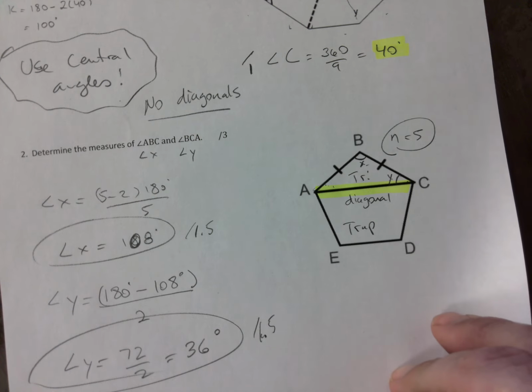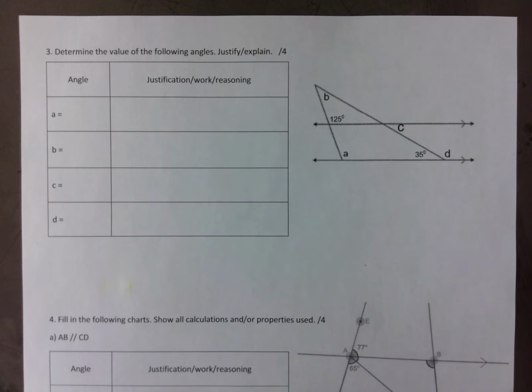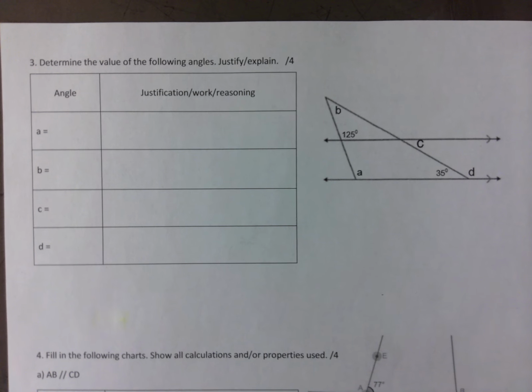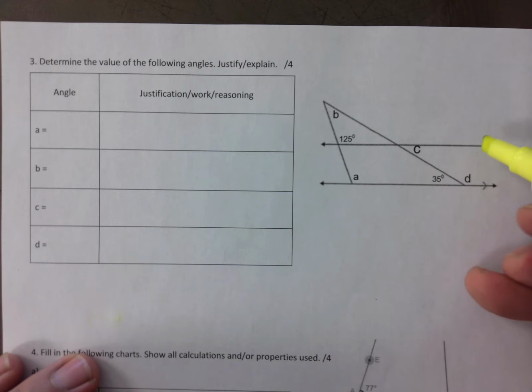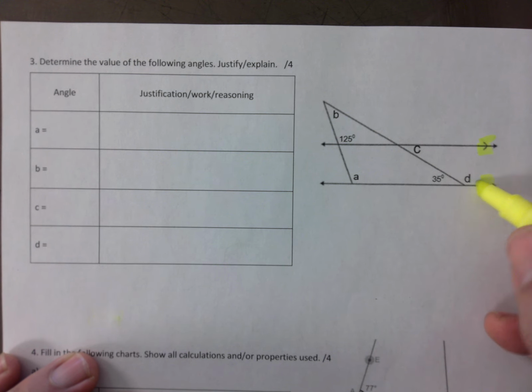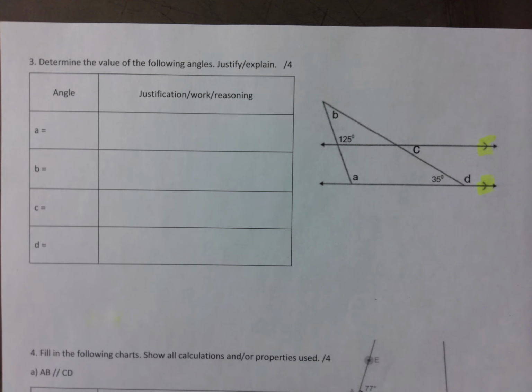Continue, next, backside. Oh no, these ones again, right? You should notice that we've got parallel lines going on here. So we guarantee that for those 4 angle pairs, there's something we know about those 4. Okay? Which one do you want to start with?